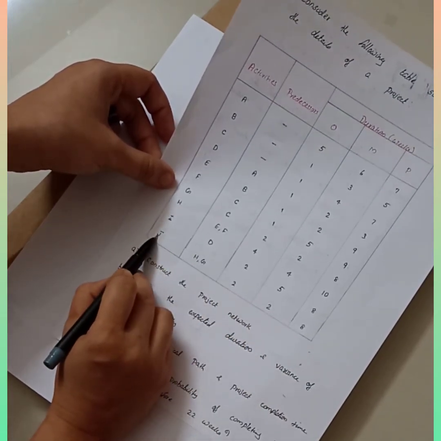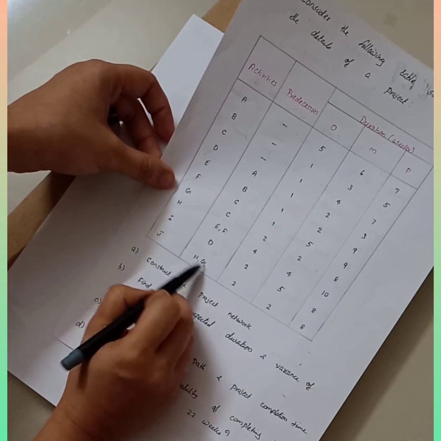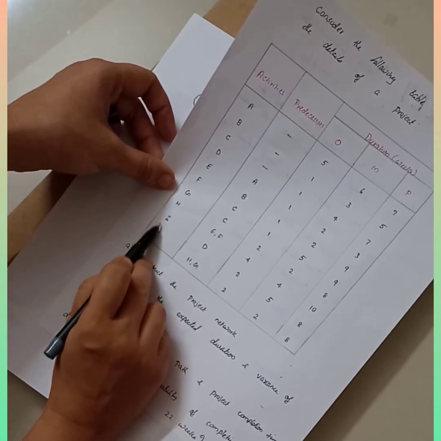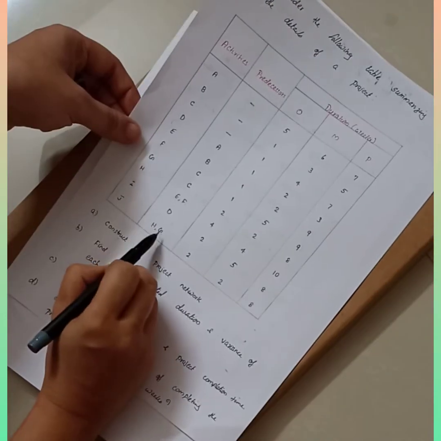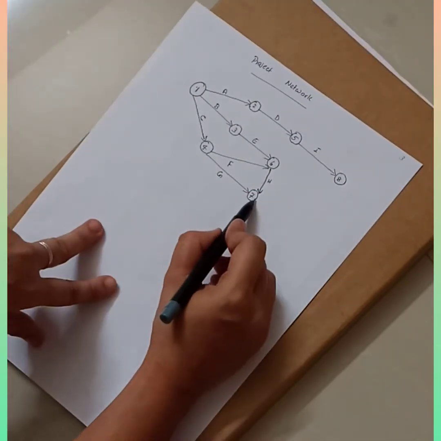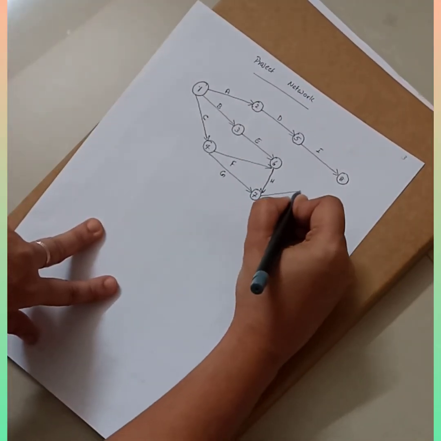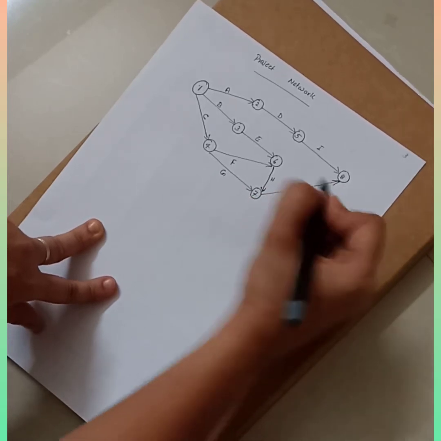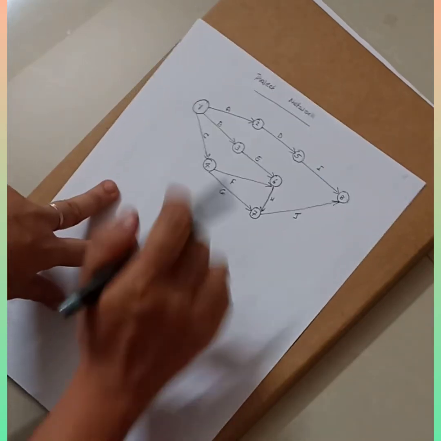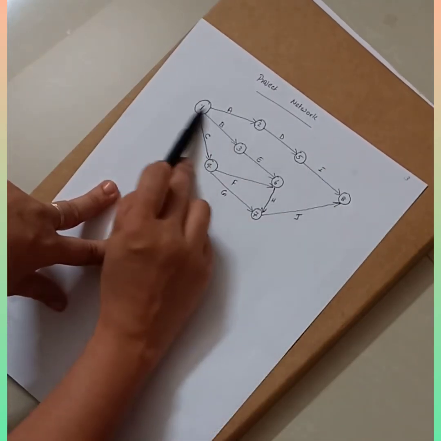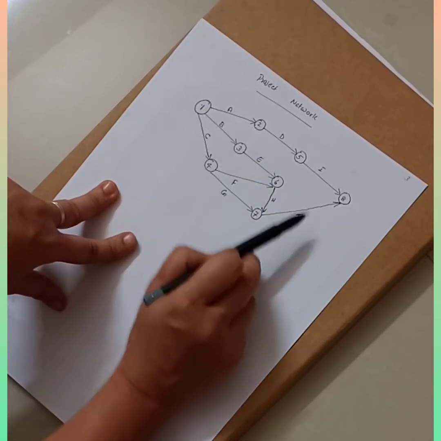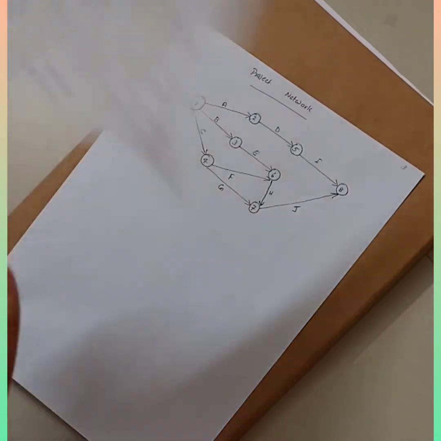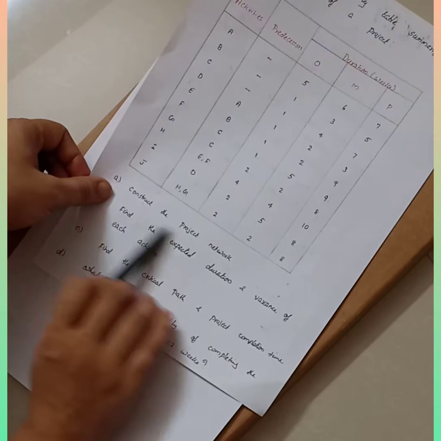Now look at J. J happens after H and G are complete, and again J is not the predecessor of any other activity. That means I and J are the ending activities. So after H and G get over, at 7, from here you can draw an arrow towards node number 8. This is J. So this is our total network diagram. You have 8 nodes, that means 8 events, and activities from A till J. I hope this is clear. So the first part of the question, construct the project network, is complete.